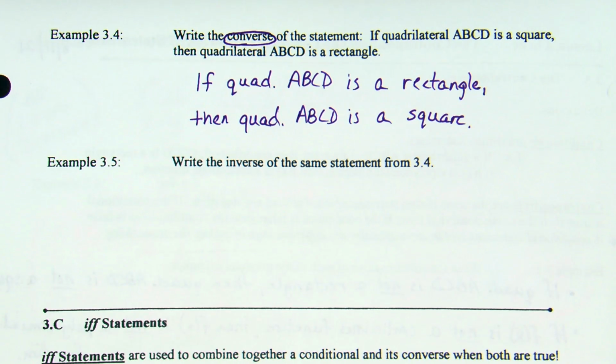Okay? Okay, example 5. Write the inverse of the same statement from 3-4. So go back to the original. If quadrilateral ABCD is a square, then quadrilateral ABCD is a rectangle. This time, inverse. How's the inverse go?